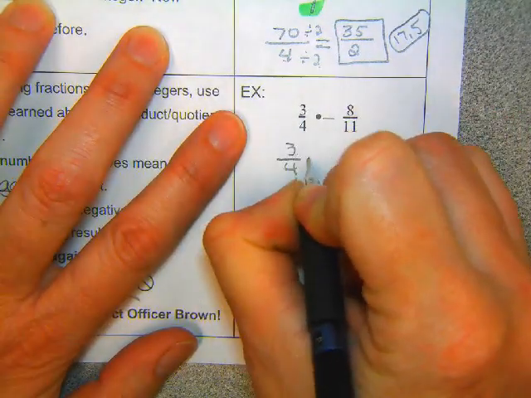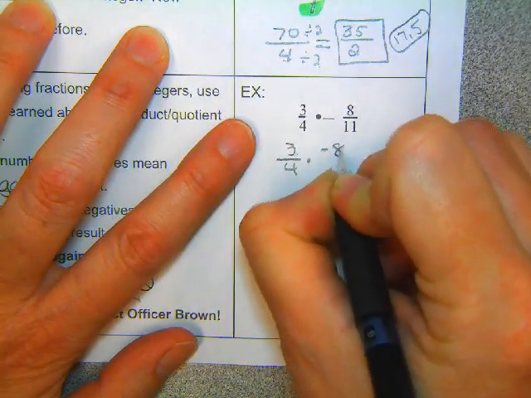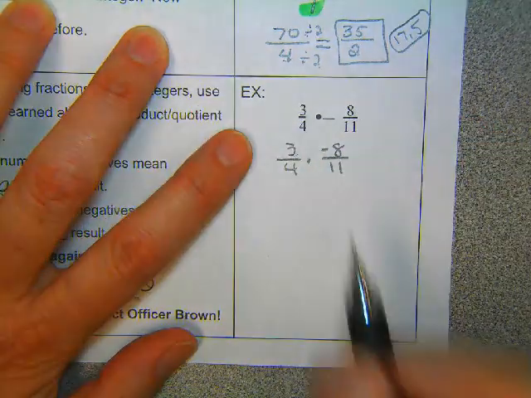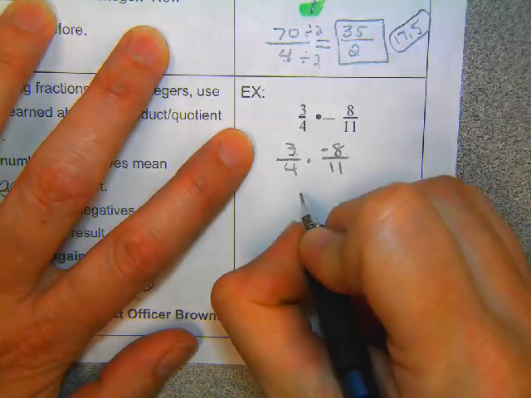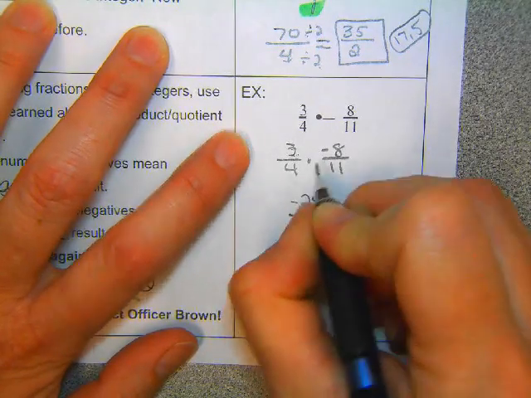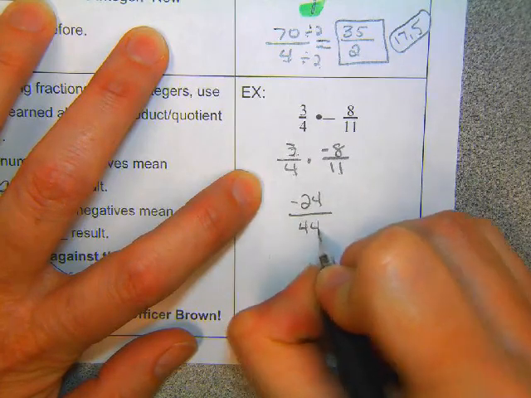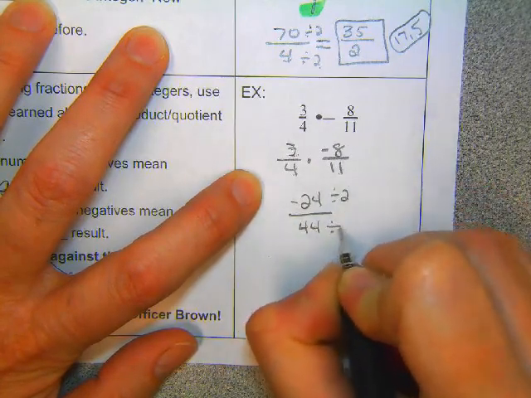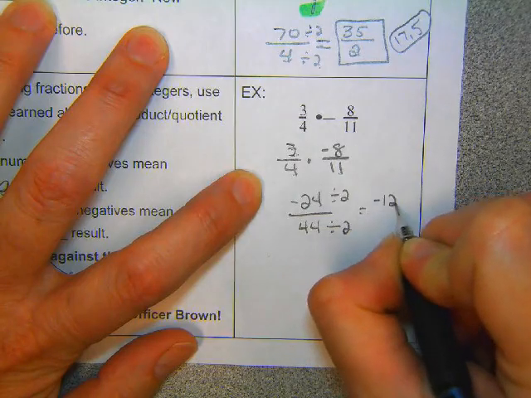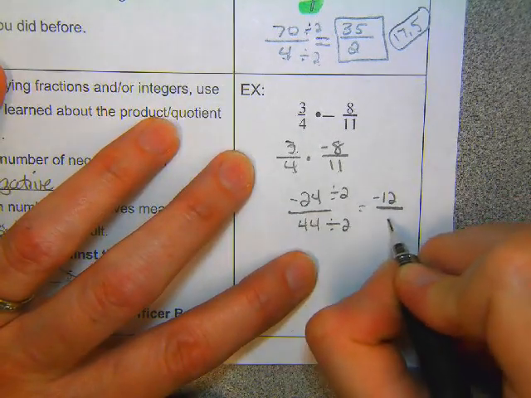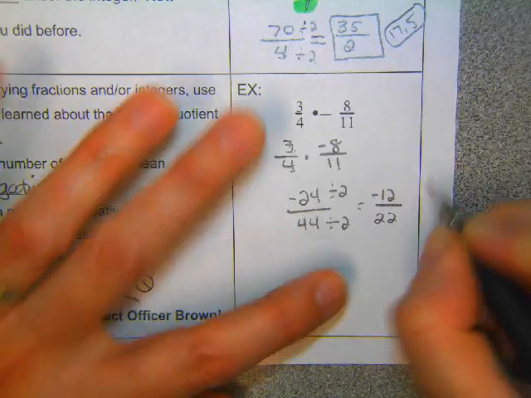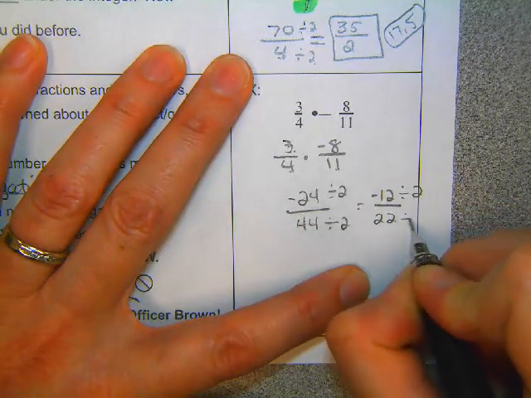So when we see 3/4 times -8 over 11, that's 3 over 4 times, I'm just going to write -8 over +11. 3 times -8 is -24. 4 times 11 is 44. Divide by 2. That's -12 over 22. Oh, they're both still even, so I'm going to divide by 2 again.